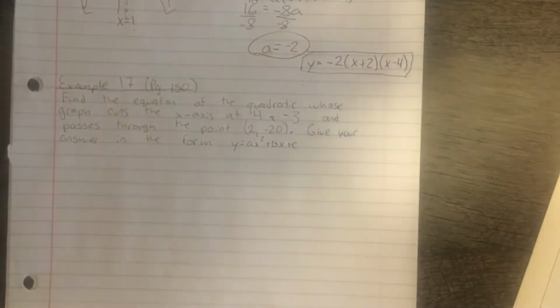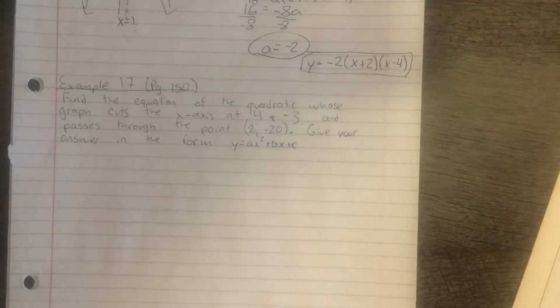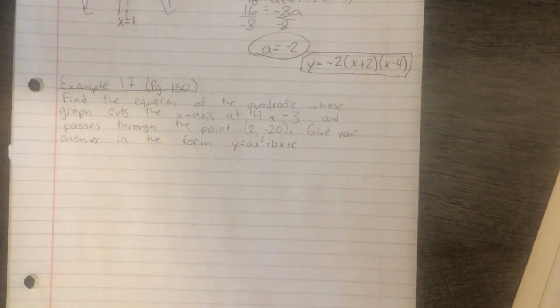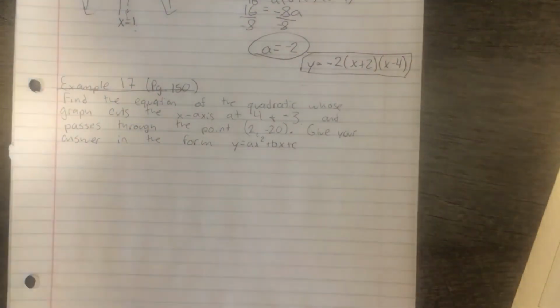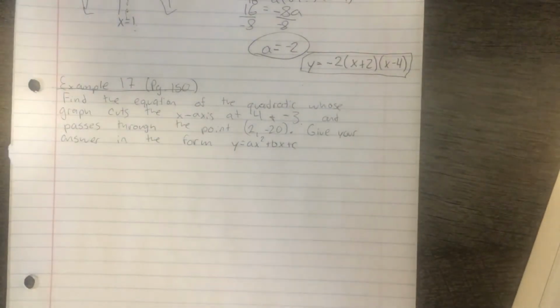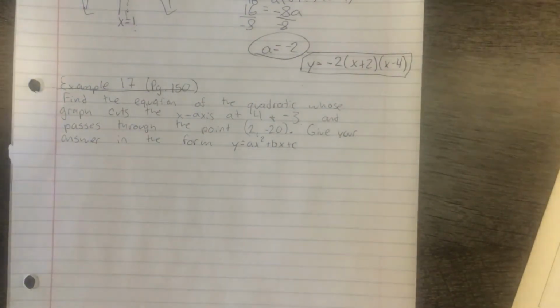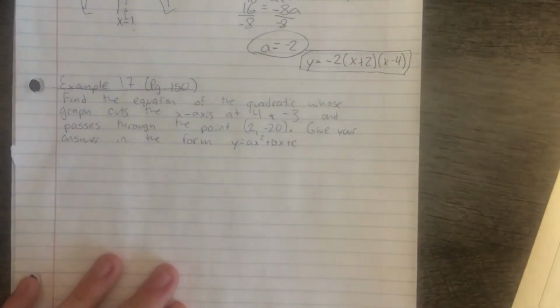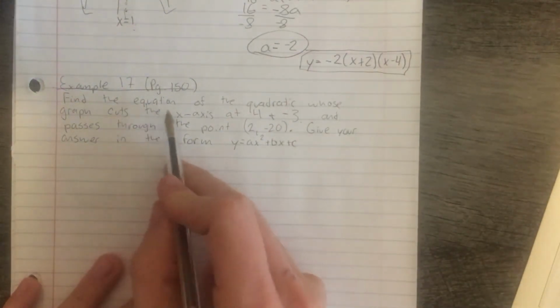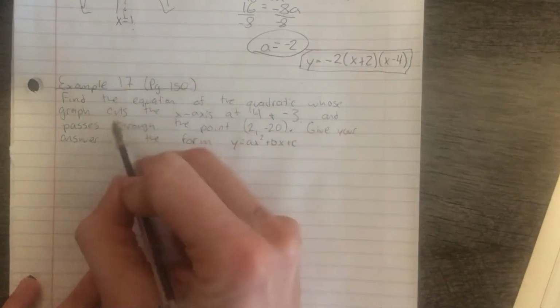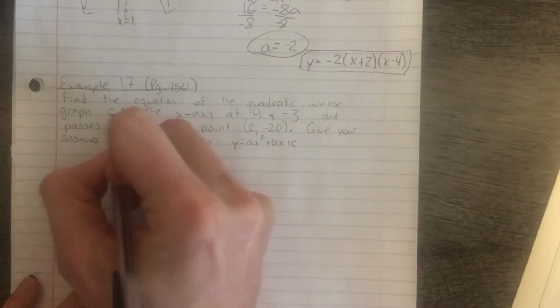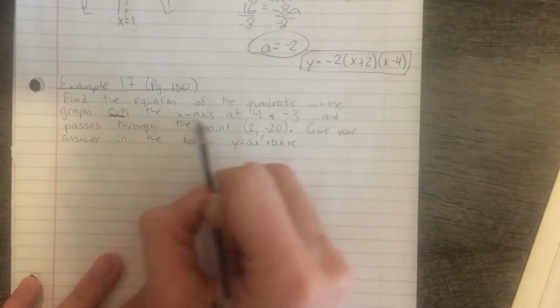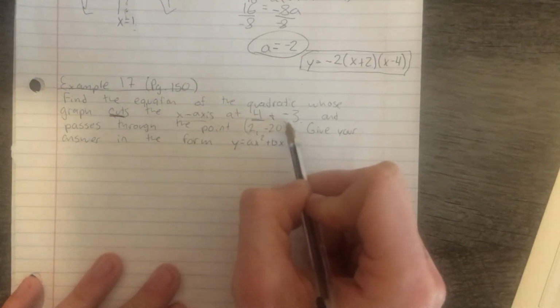So another way that we can do this: you're not always given the same information about a parabola. Maybe you have a point on it. Maybe you have a vertex. Maybe you have the x-intercepts. There's different ways that it can look. So in this example, we're going to try and find the equation of a quadratic whose graph cuts the x-axis at 4 and negative 3. Cuts is just another way to say intercepts.